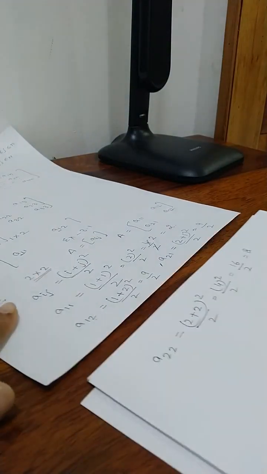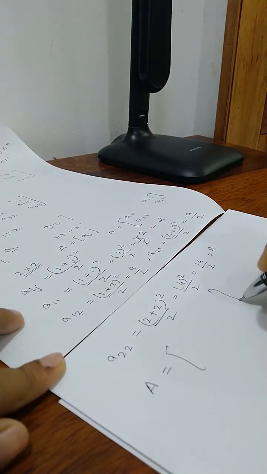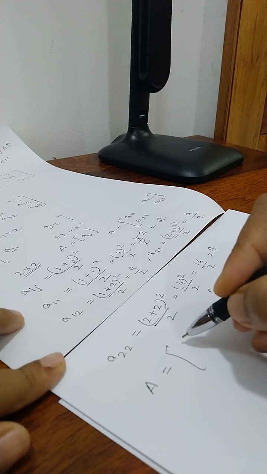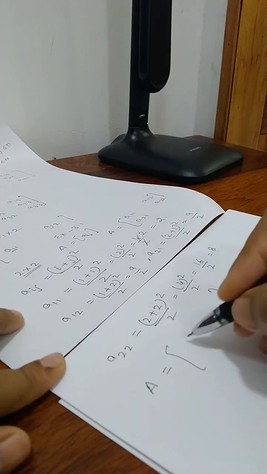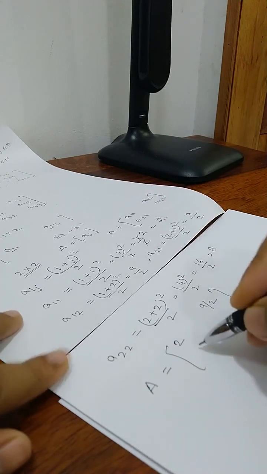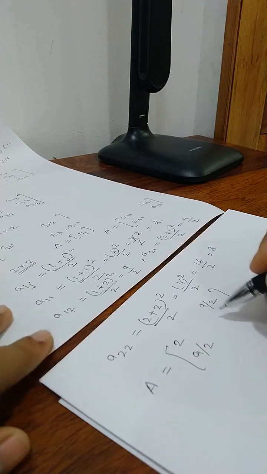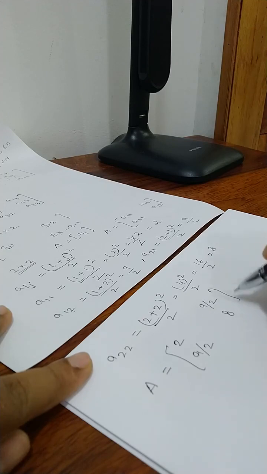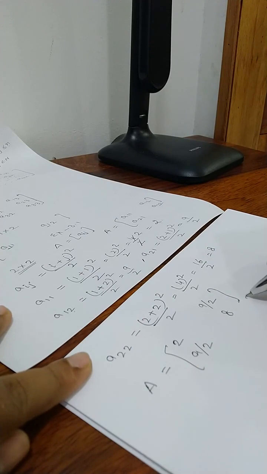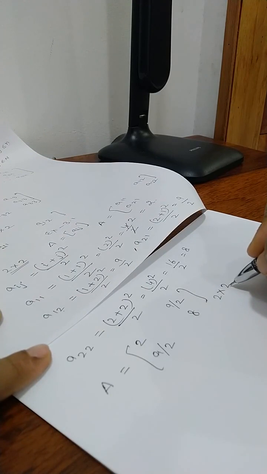So our A matrix is, substituting the values of all the elements: a11 is 2, a12 is 9 by 2, a21 is 9 by 2 again, and a22 is 8. So this is our required matrix. The order of this matrix is 2 by 2. So that means we have how many elements? 4. So this way you can construct any matrix.